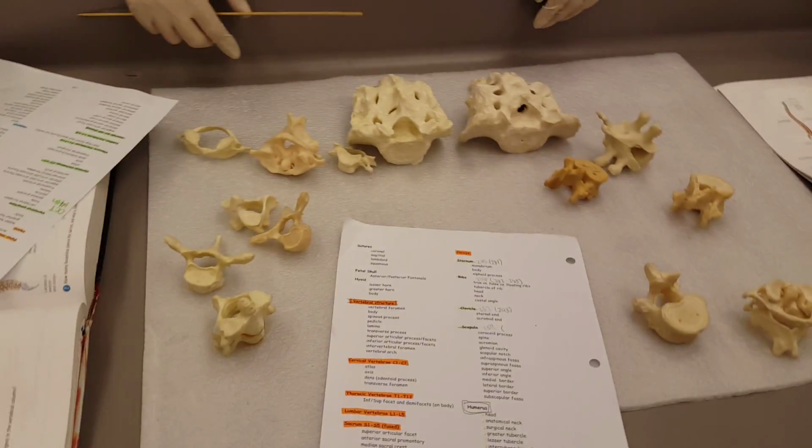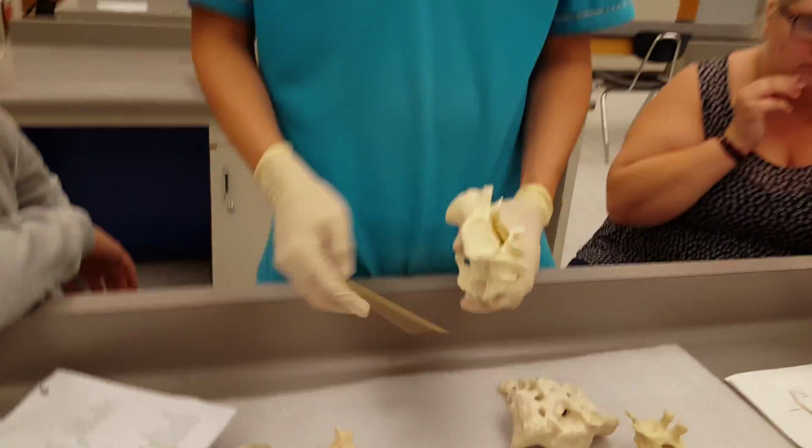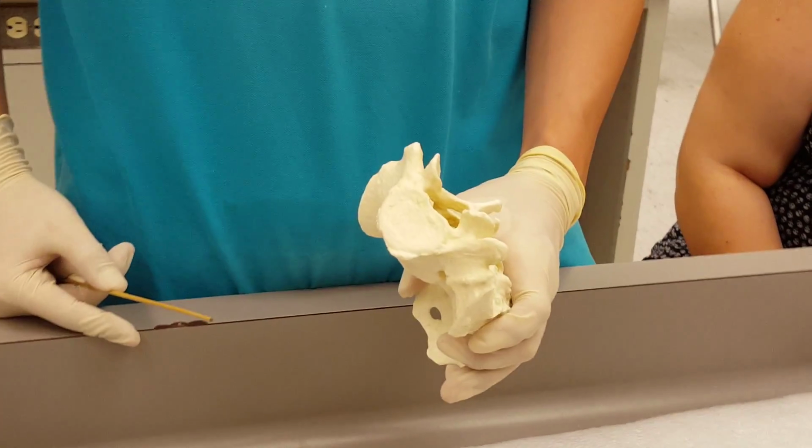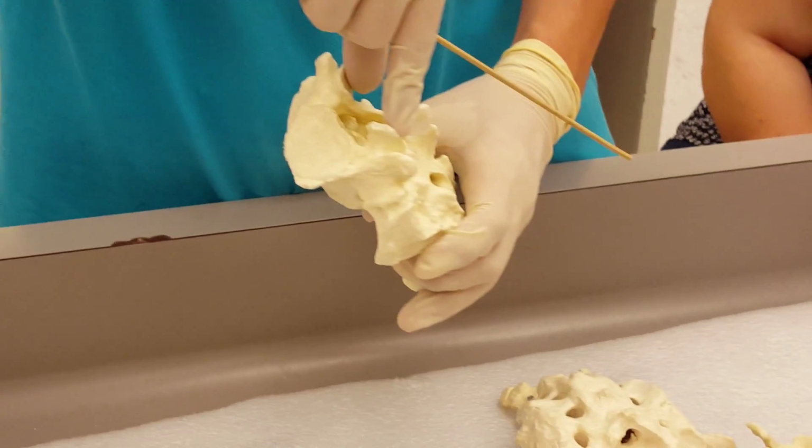Okay. All right. The superior articular facets, just like on all the vertebrae, is this part right here, and it's going to be where the lumbar vertebrae attaches to, right here.